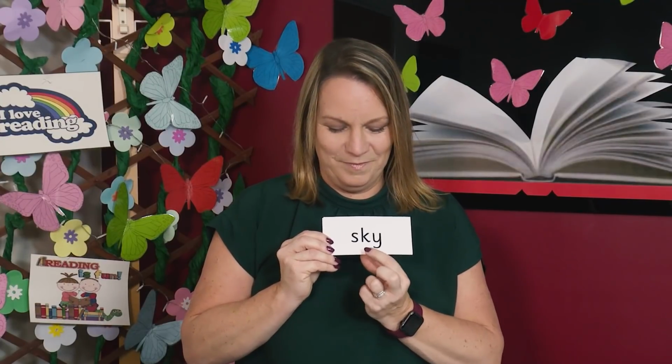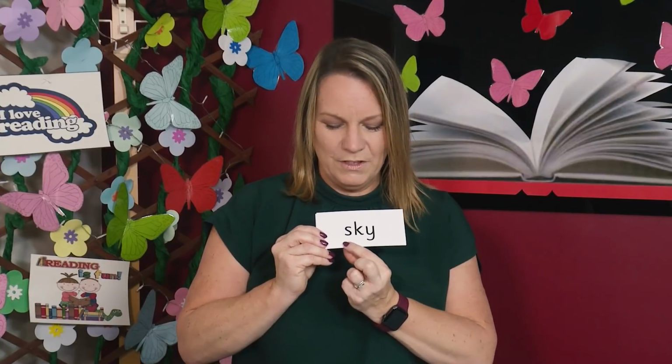Now, can you spot the grapheme that says I in this word? Yes, this grapheme says I. Read each sound, then blend. Let's read together. I, sky. I'd love to zoom through the sky in a helicopter.